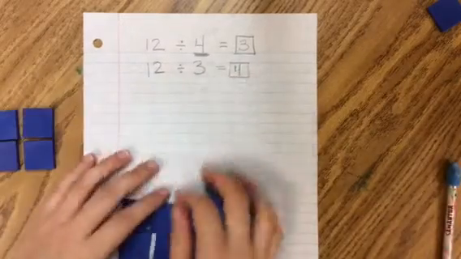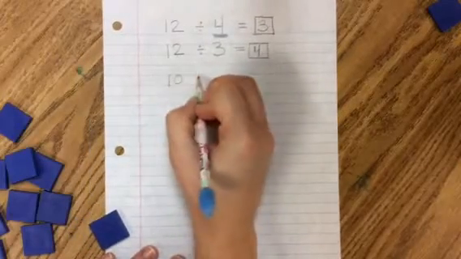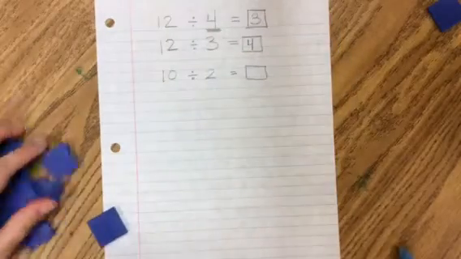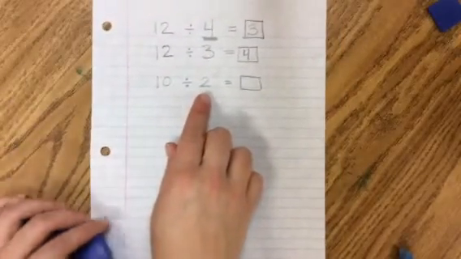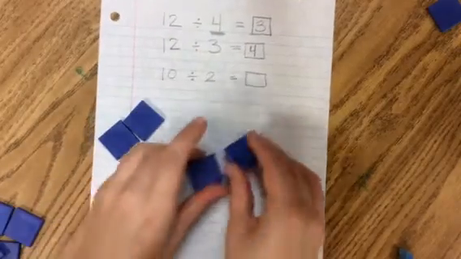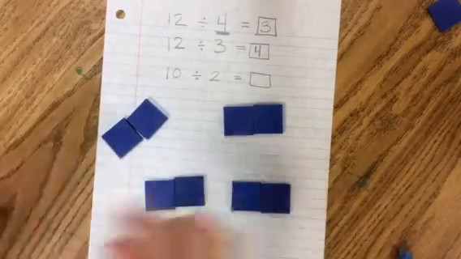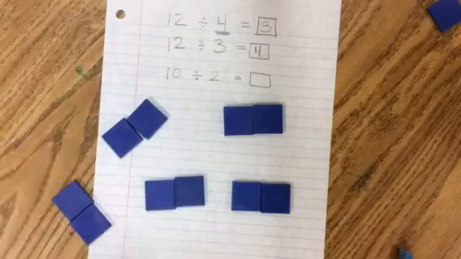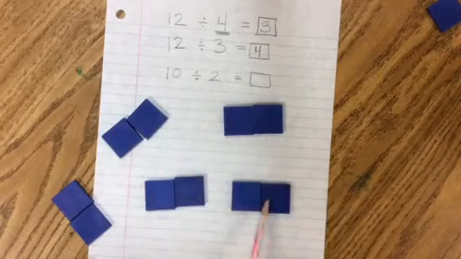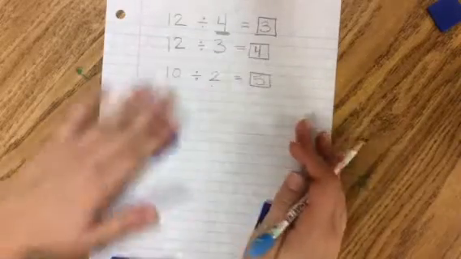Okay, another method we're going to use is with 10 divided by 2 equals a number. This time, instead of making 2 equal groups, we're just going to put 2 into groups and see how many groups we make. So there's 2, and there's 2. So I have 2 in each group, and there are 1, 2, 3, 4, 5 equal groups. So 5 would be the answer there. I'll show you again with the other way.